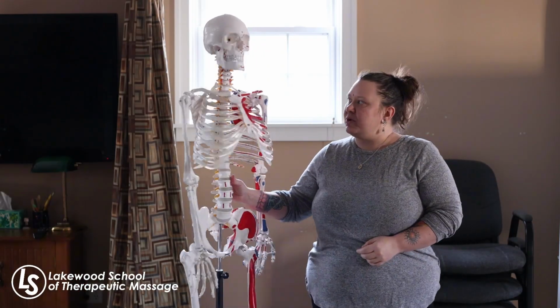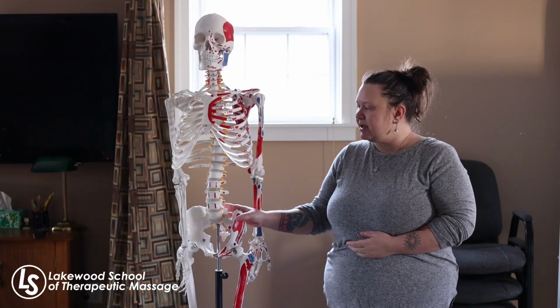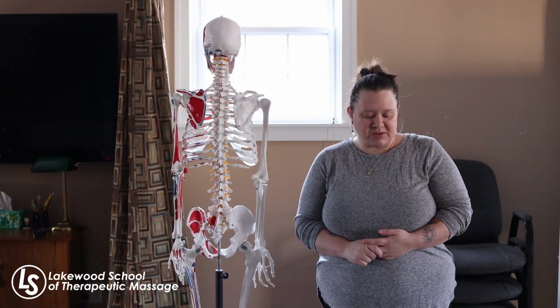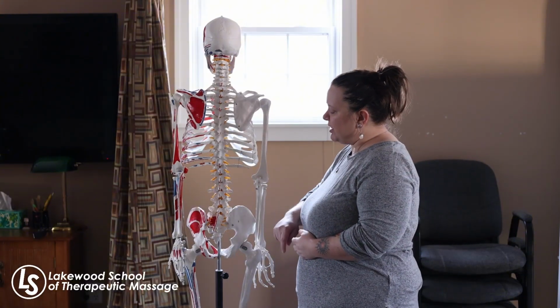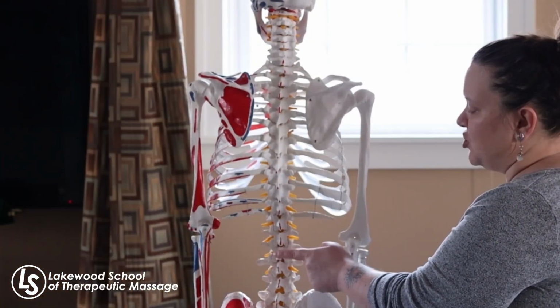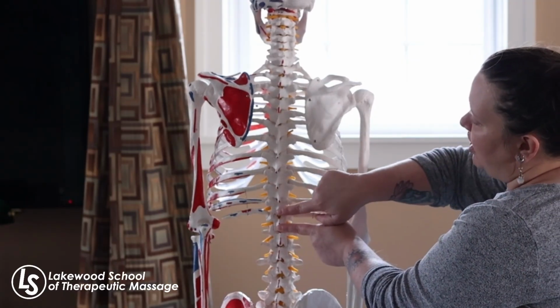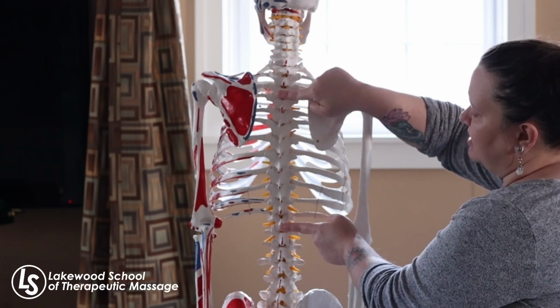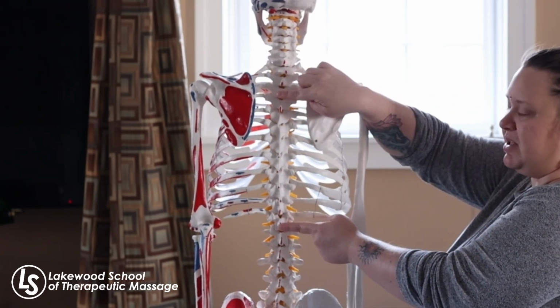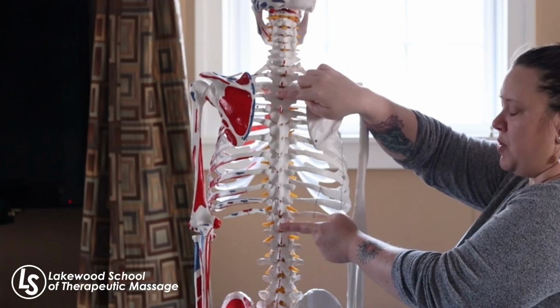And then finally, we have the lower fibers of the trapezius. Its origin is the spinous processes of T3 to T12. I like to start from the bottom and count my way up. So 5, 4, 3, 2, 1. Here is T12, 11, 10, 9, 8, 7, 6, 5, 4, and 3. So spinous processes T3 to T12.